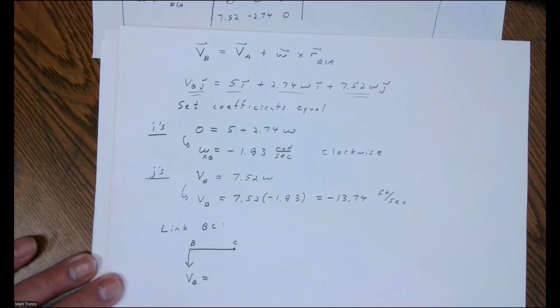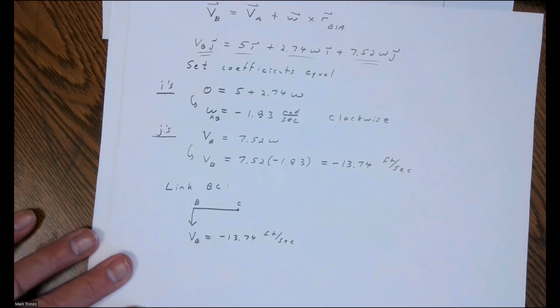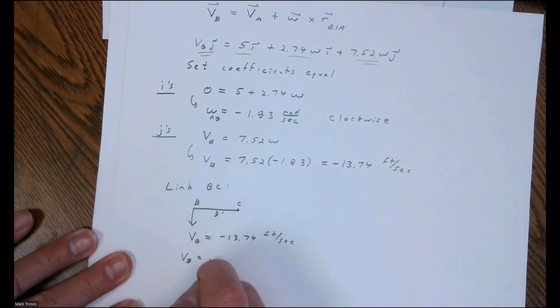VB was equal, we just calculated 13.74 feet per second. But then also, we know that that's going to be equal to the radius here, which was given as 3 feet, times omega of BC.